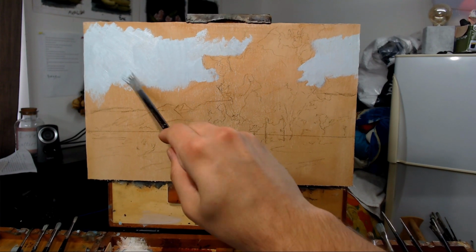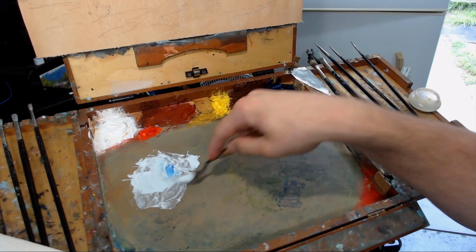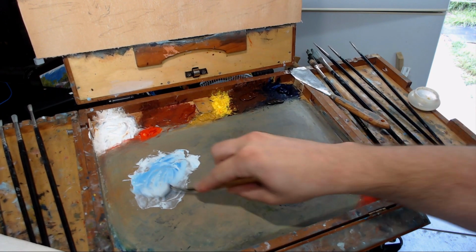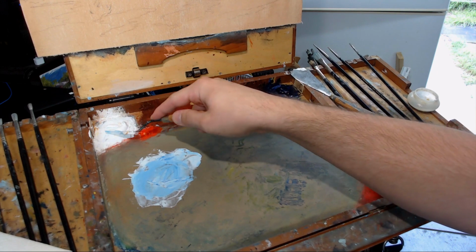And then all the while, it doesn't mean that I abandon the reference photo at all. By no means. I definitely need that for the colors mixing and all that good stuff. I definitely need that reference photo.